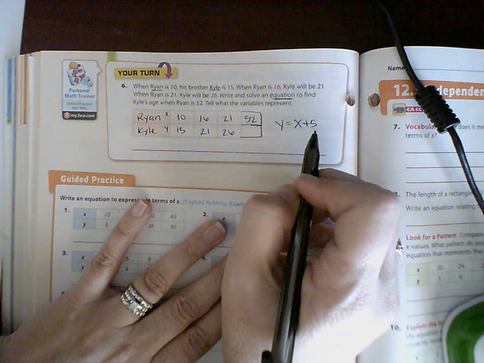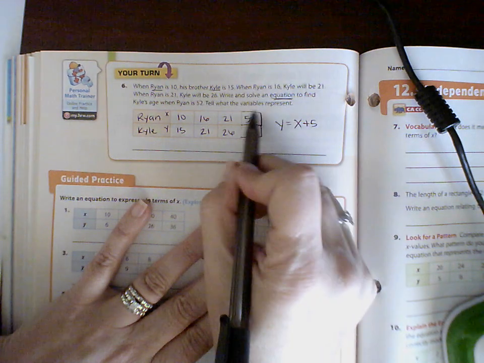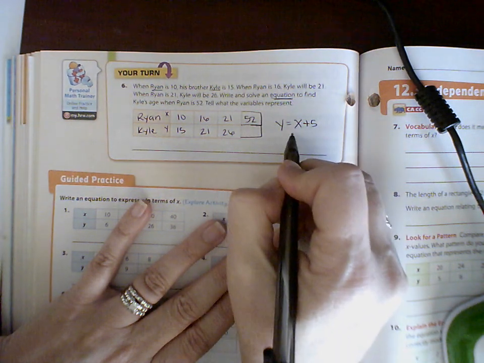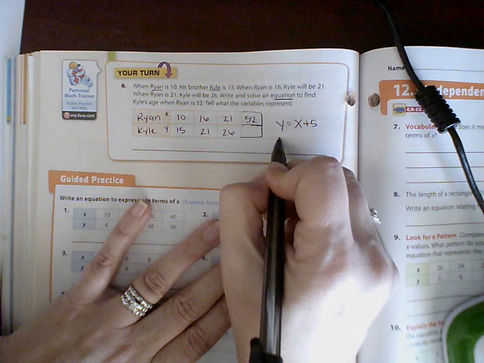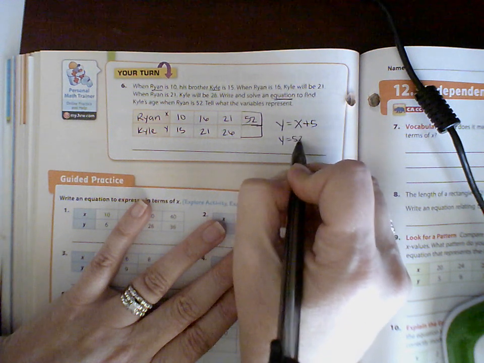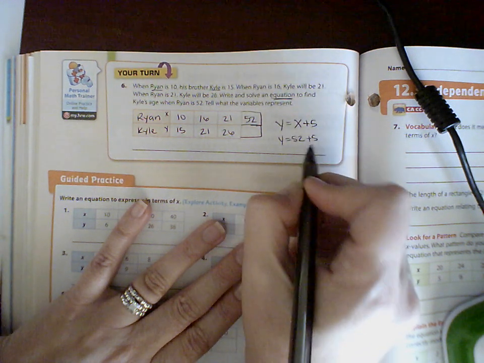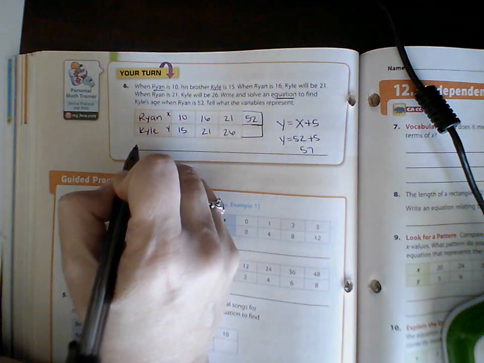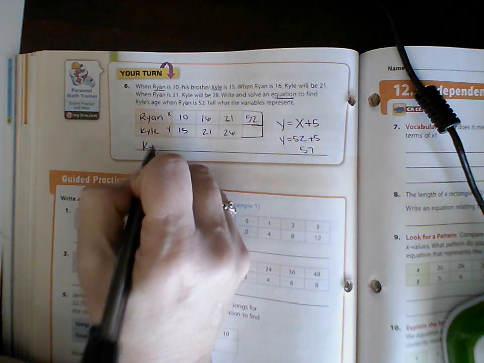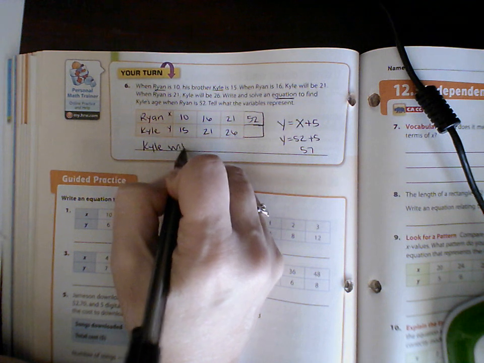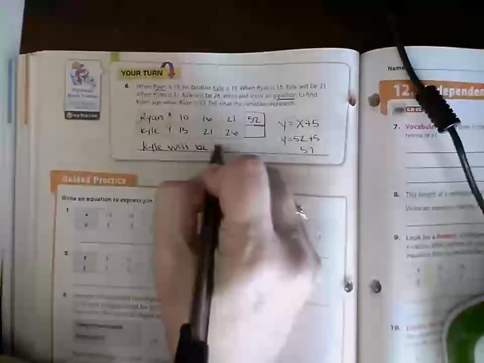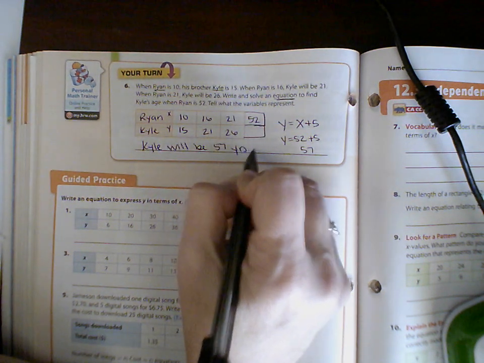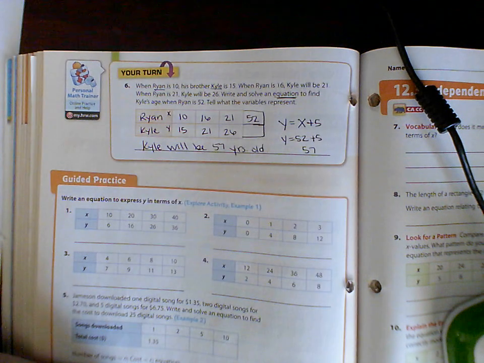And if I know that, then I can apply that to this portion of the table and say, all right, when Ryan is 52, Kyle is going to be 5 years above that, which would be 57. So in the end, I can say Kyle will be 57 years old. It's as easy as that.